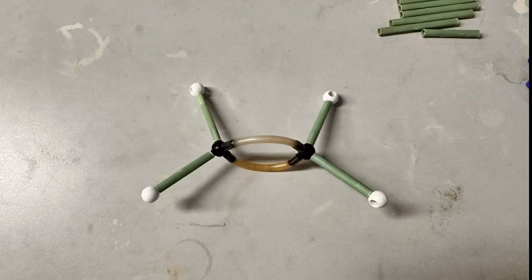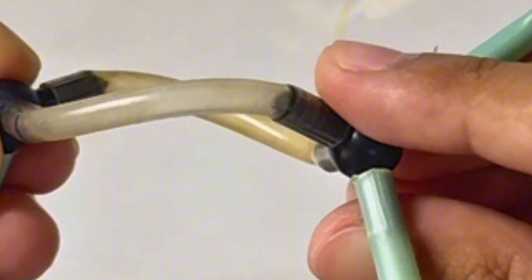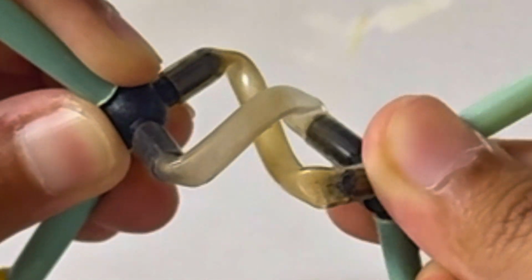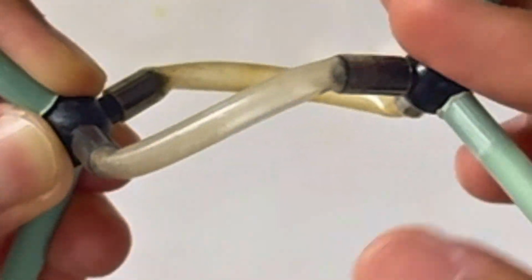A model of ethene, C2H4, was constructed. Next, one of the carbon atoms was held with the left hand while the other carbon atom was gently twisted and rotated using the right hand.